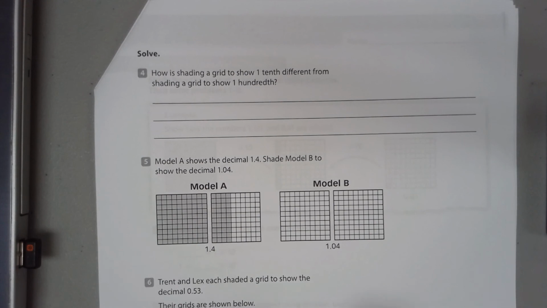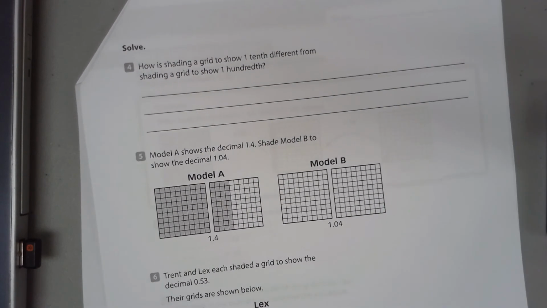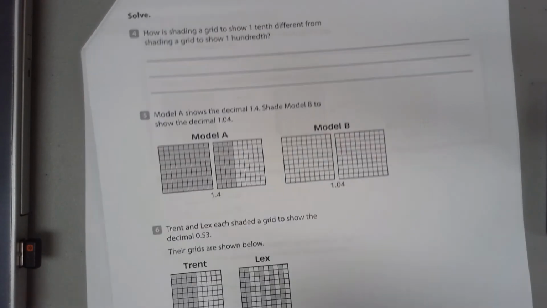Here's a good little question. And honestly, I would either have taken you drawing me a picture and/or verbally telling me this. Now, it says, how is shading a grid to show 1/10 different from shading a grid to show 100ths? Well, the best way for me to explain this is to actually draw it. So it helps you explain it a little better.